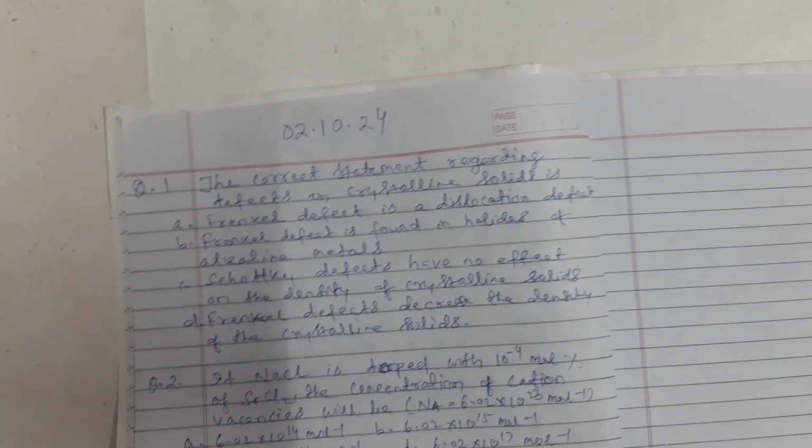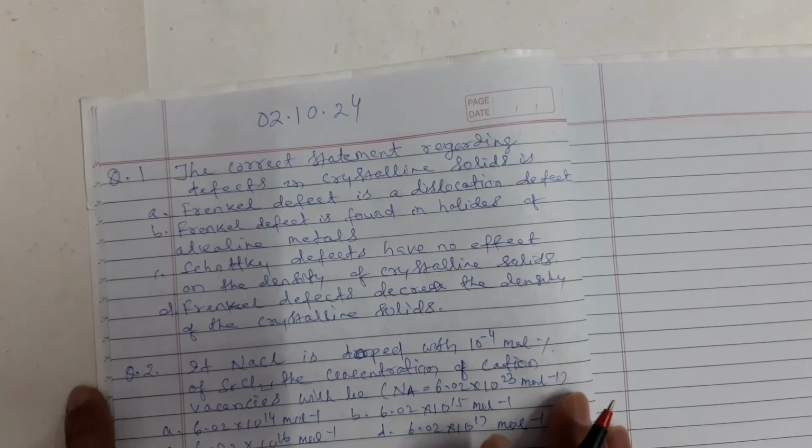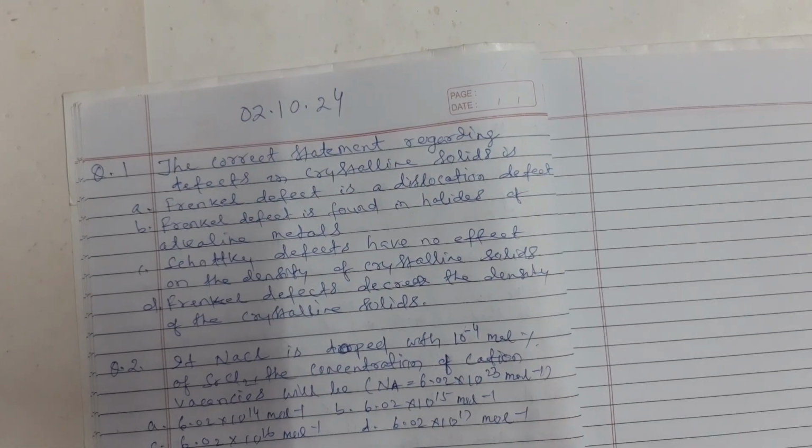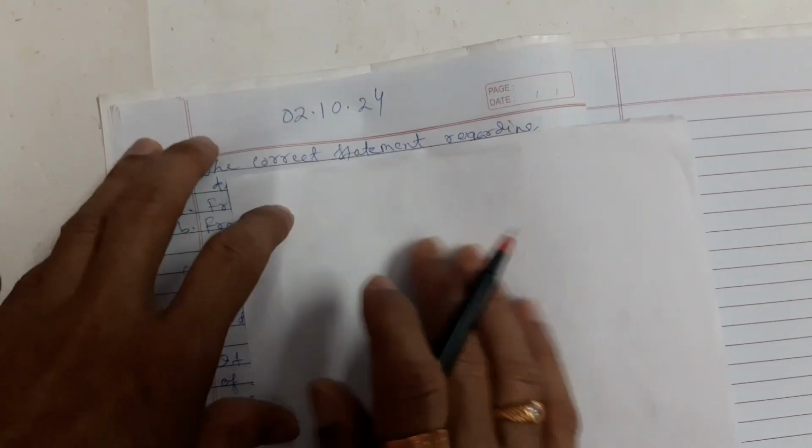Again I am repeating one. You see the first question, how many defects are there and how many voids are there? There are two types of voids.